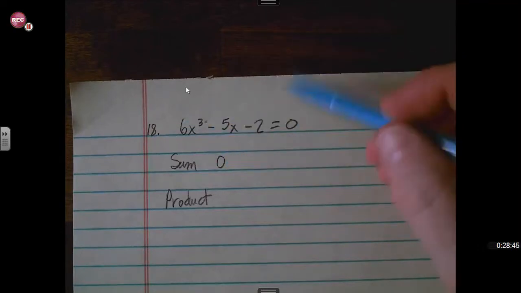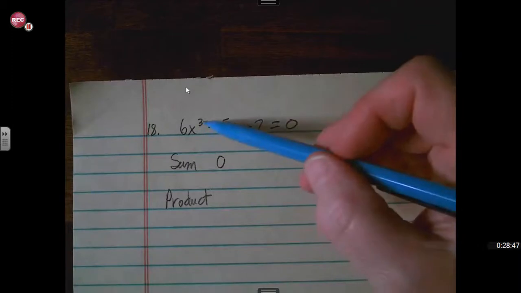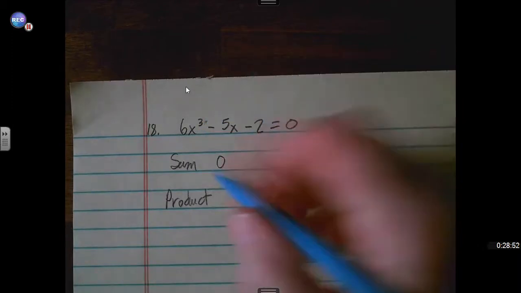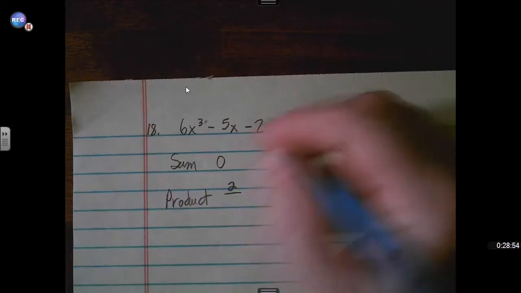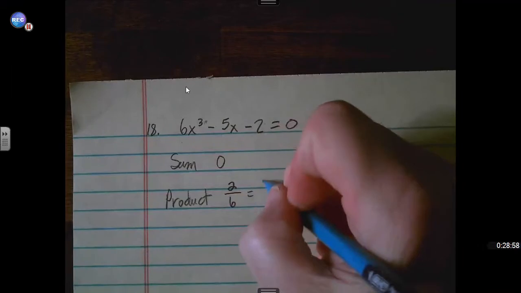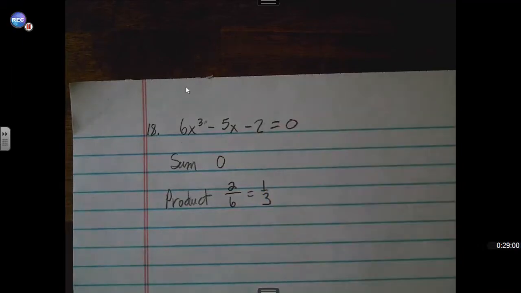The product of the roots for an odd degreed function is the opposite of the constant over the leading coefficient, which is 6. So the product of the roots is 1/3. That is it.